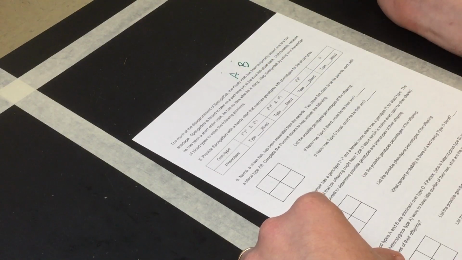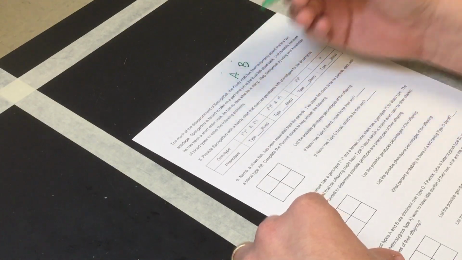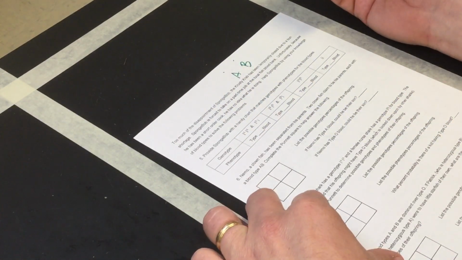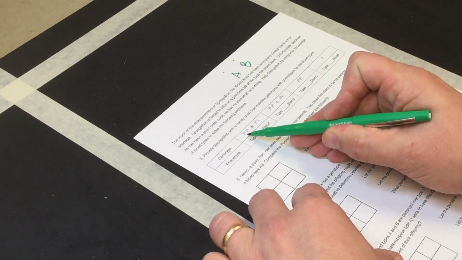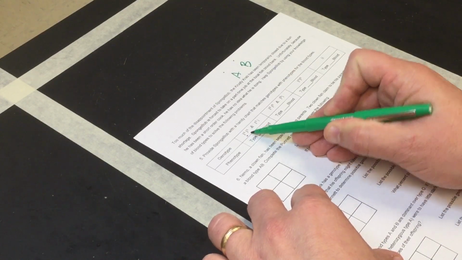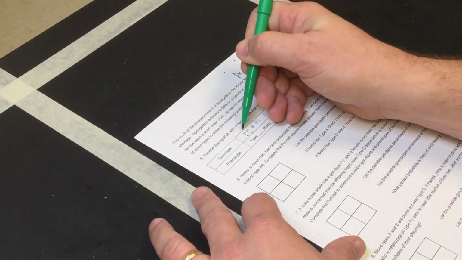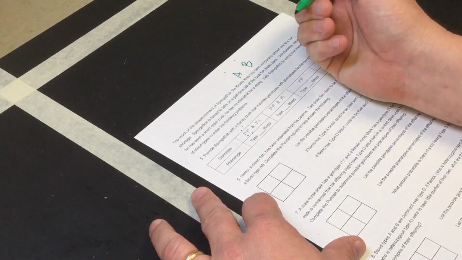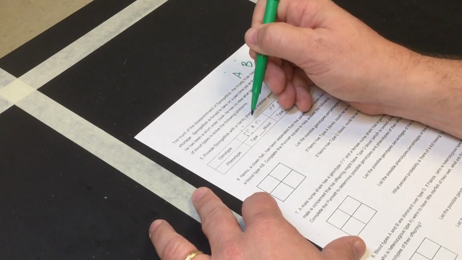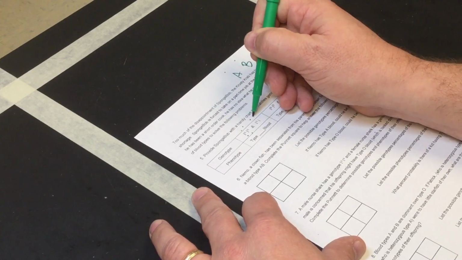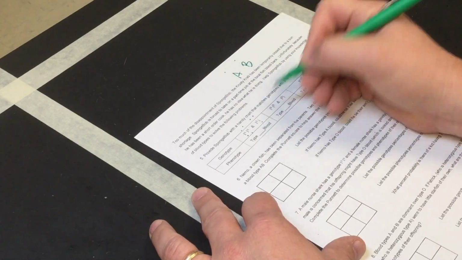But in this one, there are recessive blood types as well. If you see here, capital I, those are dominants. You can be homozygous dominant, or you can be dominant recessive with a little i.